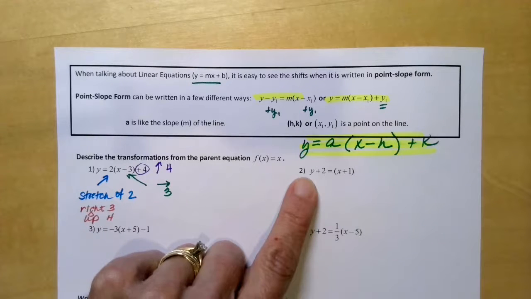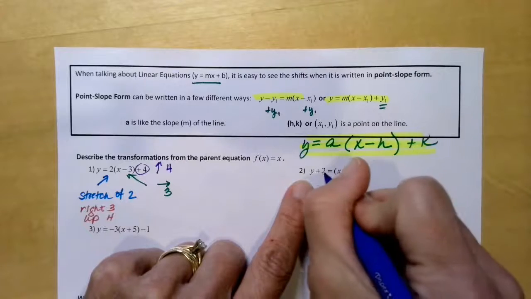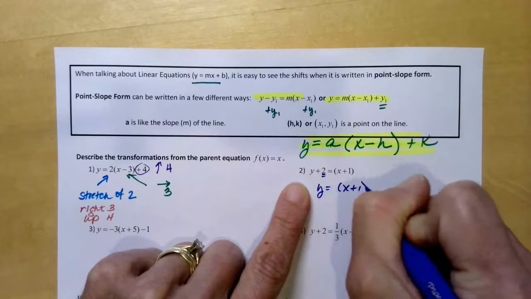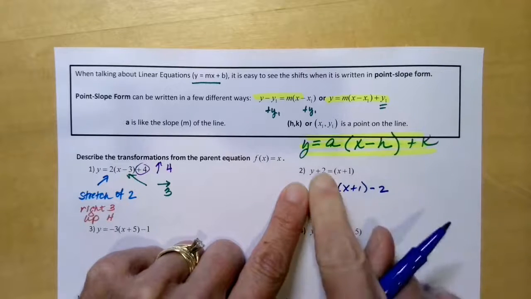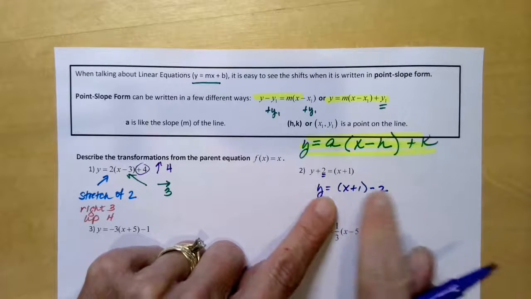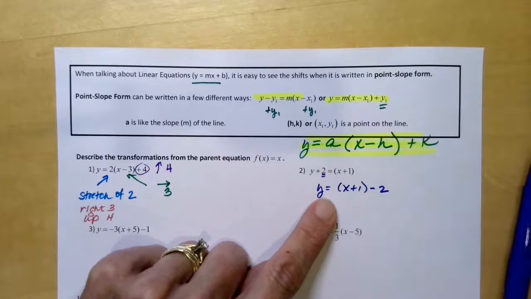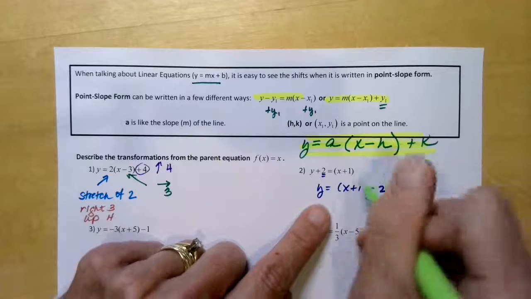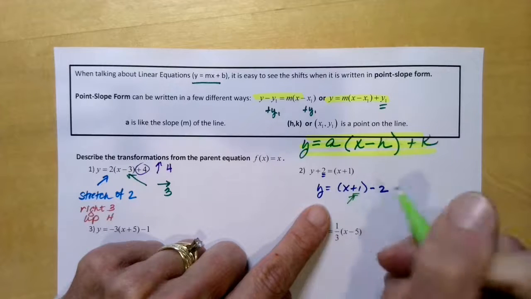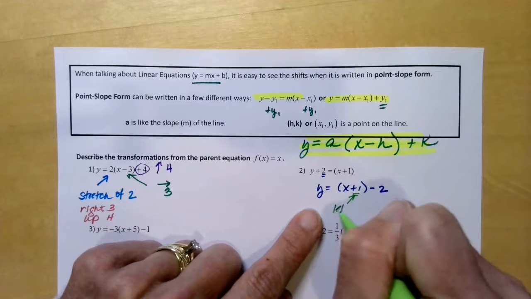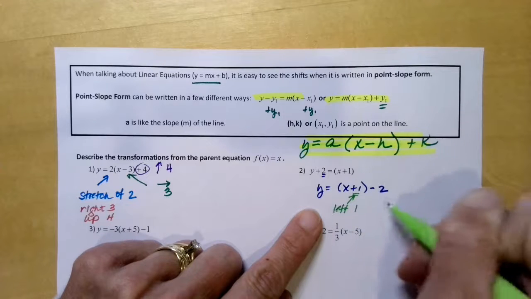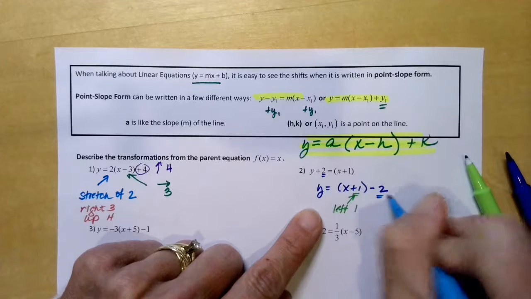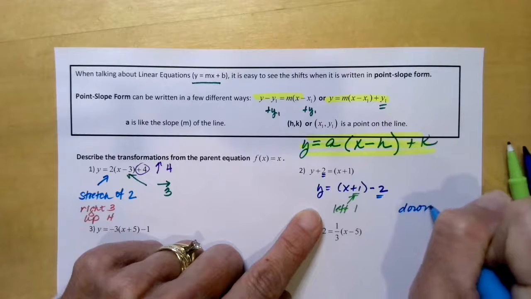Let's check out this guy. Now we're going to have to get rid of this 2, put it back into the format, x plus 1 minus 2. Subtract 2 from each side. Now here's the deal. We don't want to combine like terms or else I can't see the transformations. That's our goal here. So I know that this means that my graph is going to the left 1, and that this means that my graph is going down 2.